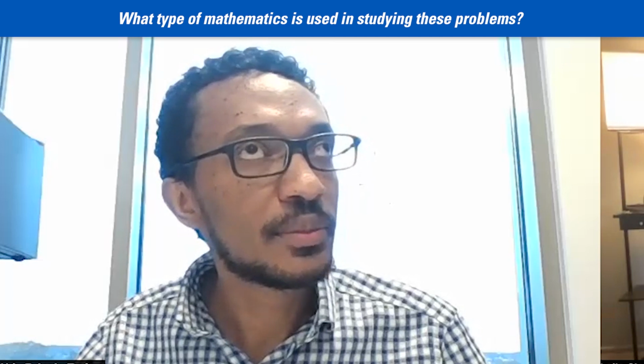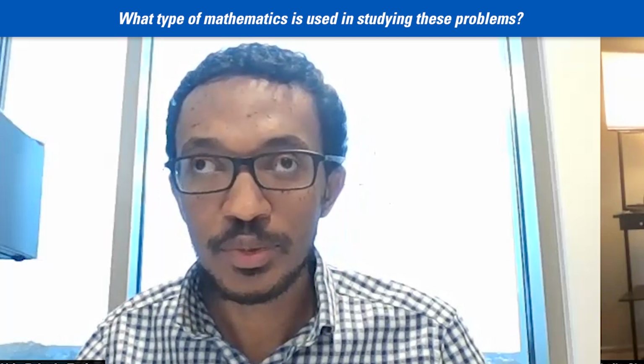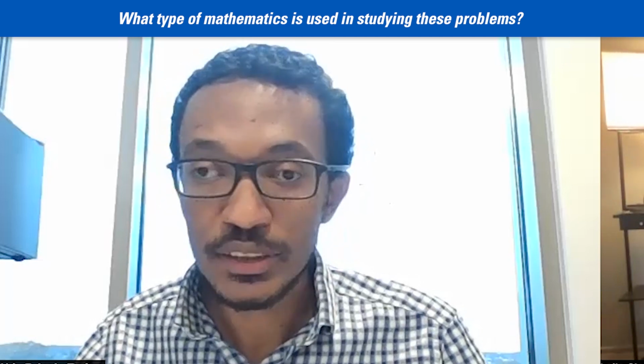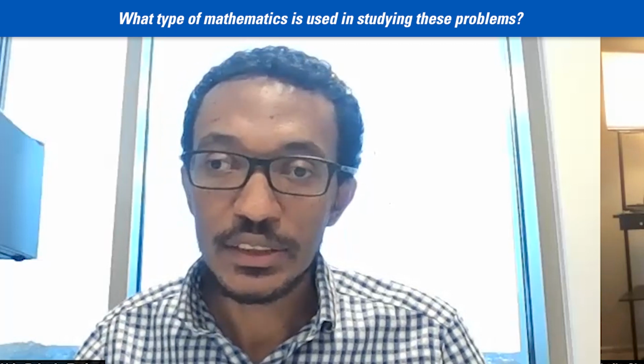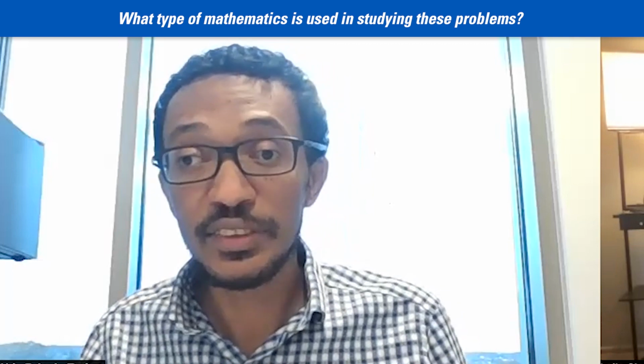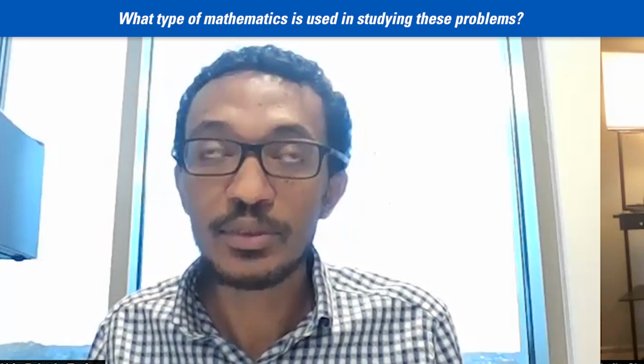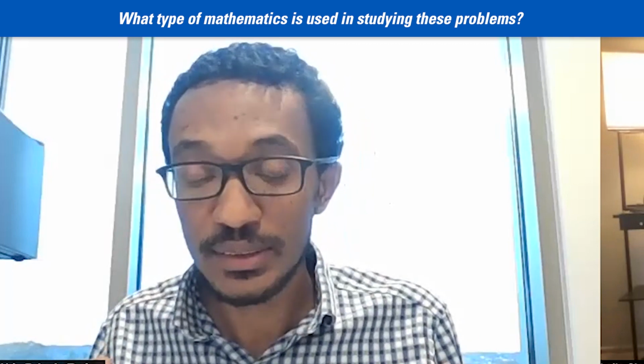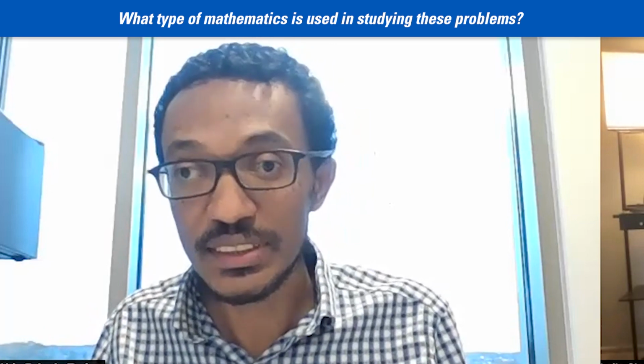What type of mathematics ends up being used in studying these kinds of problems? One kind of mathematics that's used is what's known as optimal transport. So optimal transport is basically the definition that I gave earlier. If I have two distributions, how could I define the notion of distance?